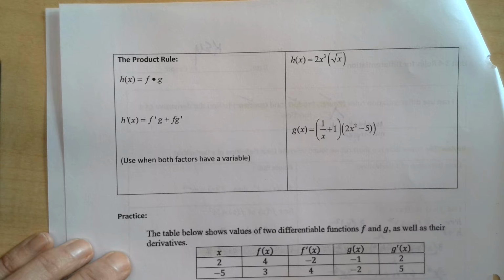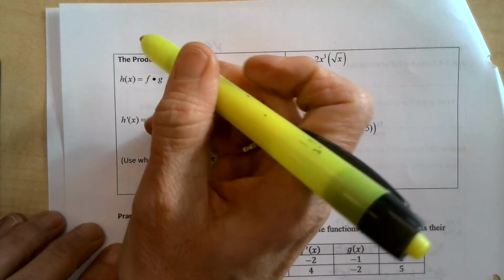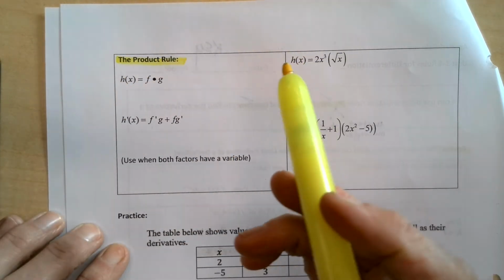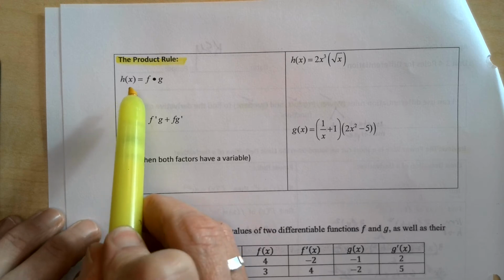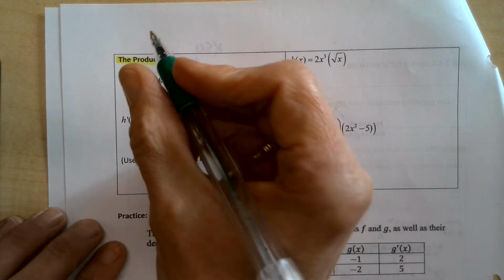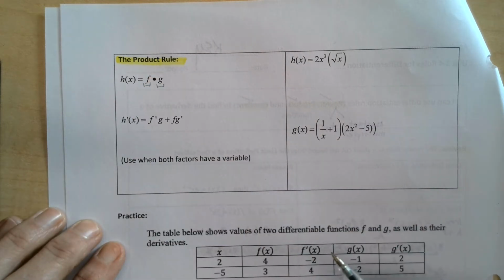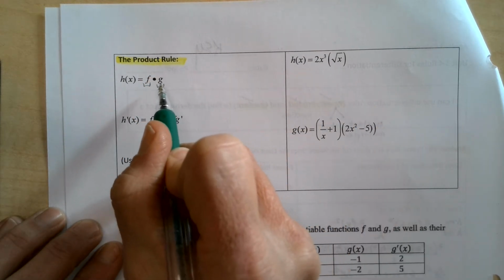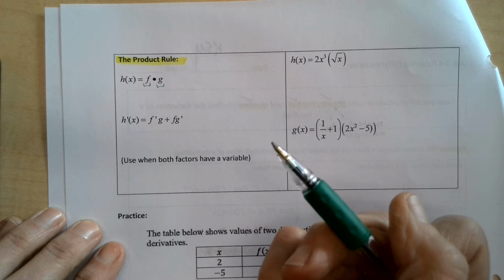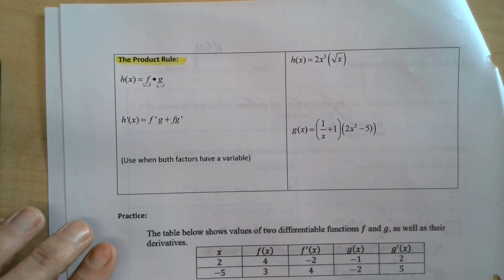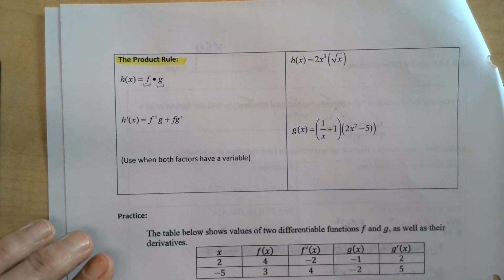All right, so now we're going to talk about the product rule. And what the product rule is, if my function consists of two functions being multiplied together, and that f and g of x can represent anything. And you'll see that as we work our way down through the examples.